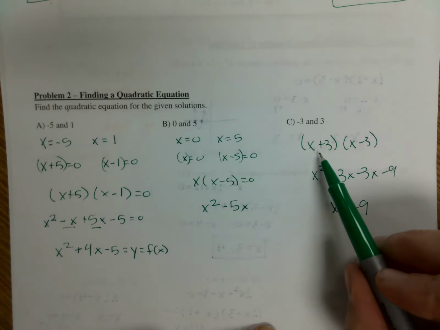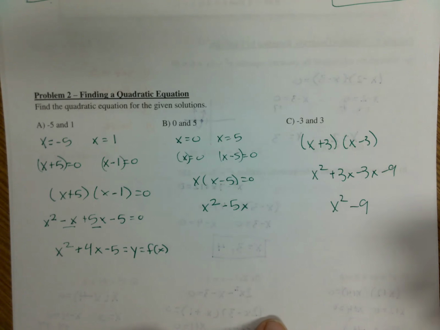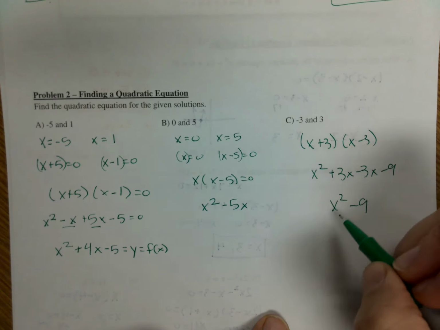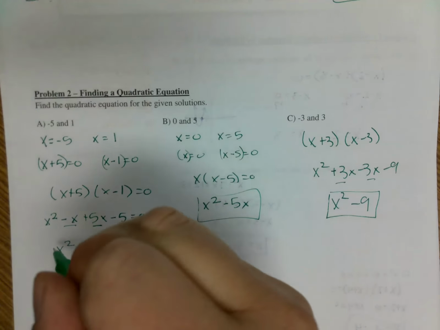You should have gotten x plus 3 for where x is equal to negative 3 and x minus 3 for where x is equal to positive 3. And then I FOIL those out. These two are like terms, they cancel each other out. And there is my final answer.